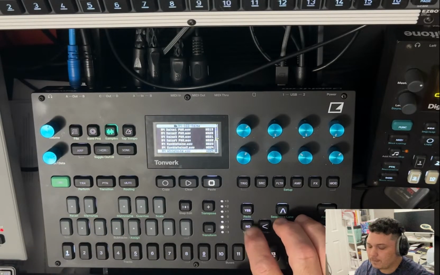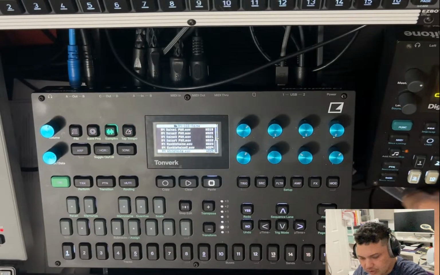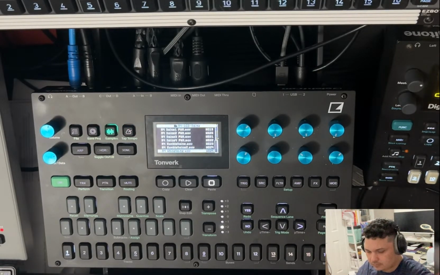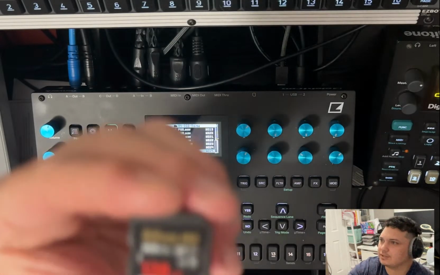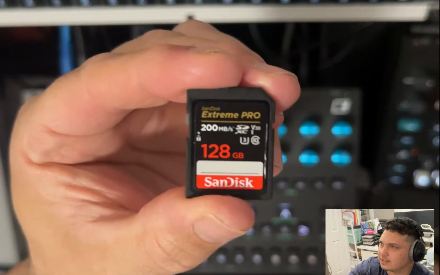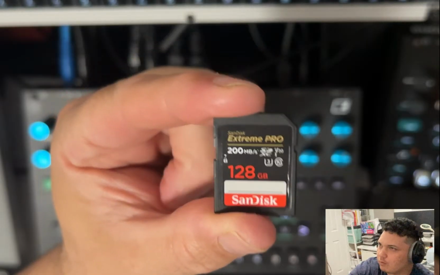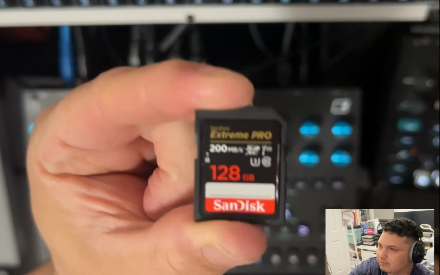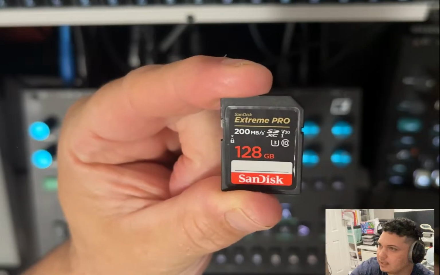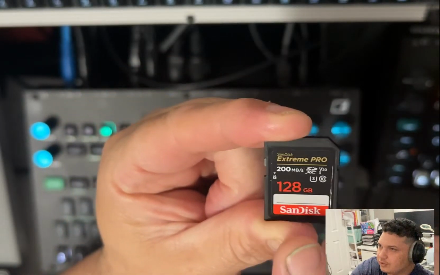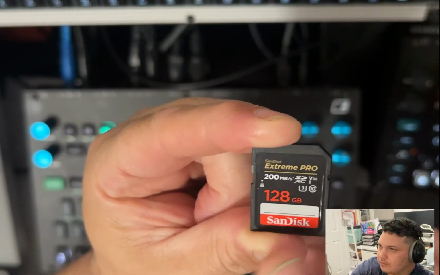It doesn't take long. The other thing I forgot to mention yesterday, I bought a brand new memory card for the Tonverk, as you can see right here. This is an Extreme Pro, 200 megabytes, 128. So I went and bought the newer version of this, which is the same SanDisk brand, but the logo on the bottom is the newest logo.